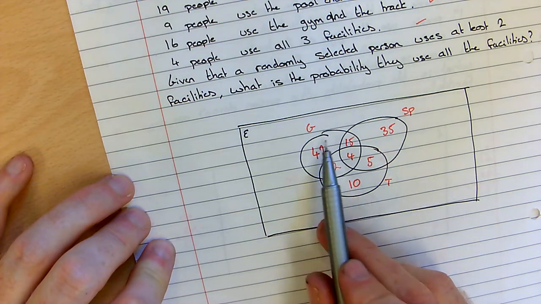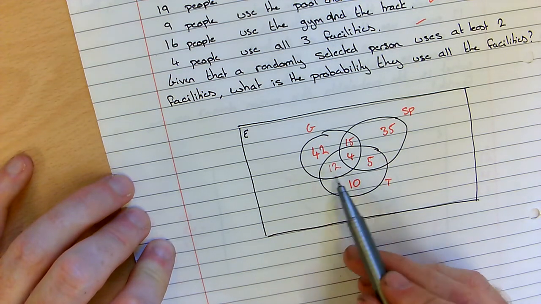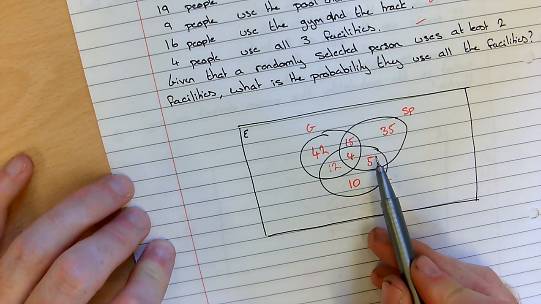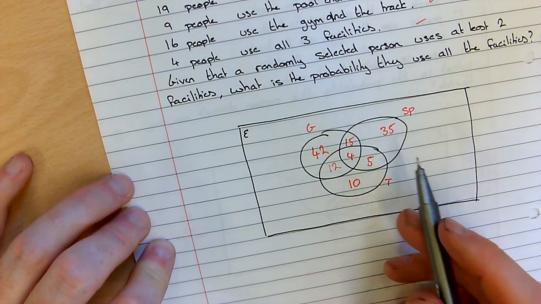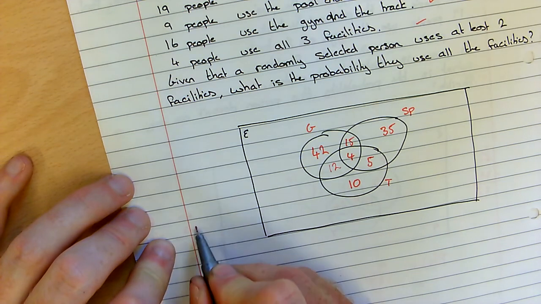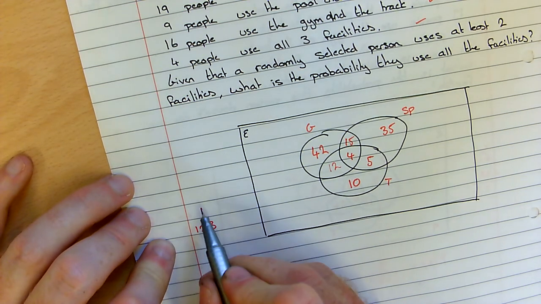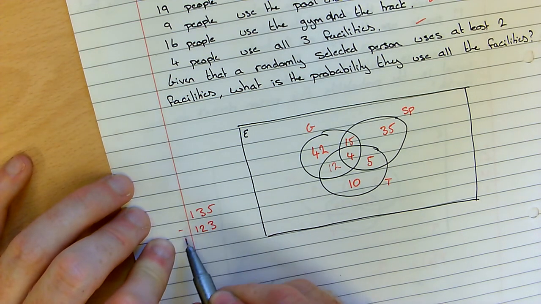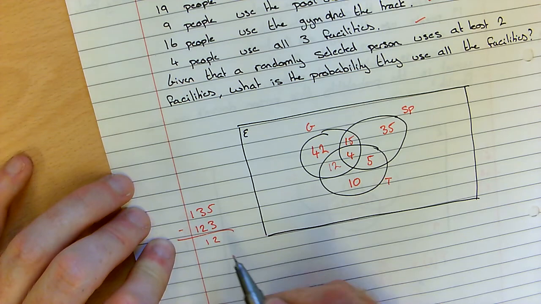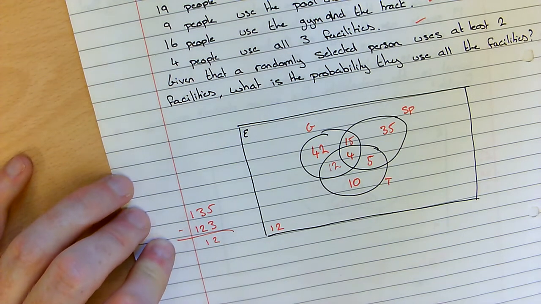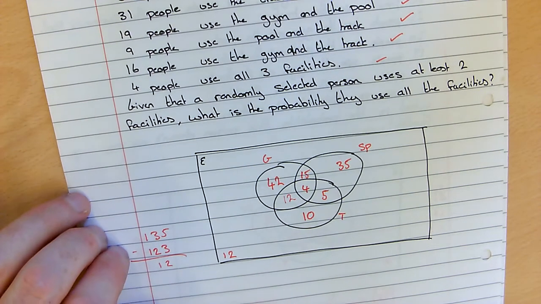Okay, so we're going to add up all these numbers. Now the gym was 73, so 73, 83, 83 plus 40 is 123. So we've got 123 people. We know that's 135, so that's going to be 12. So 12 people don't do anything. Right, now let's read the question again.